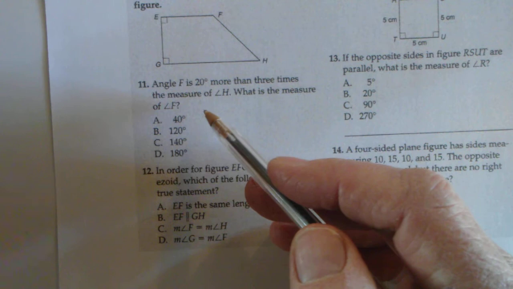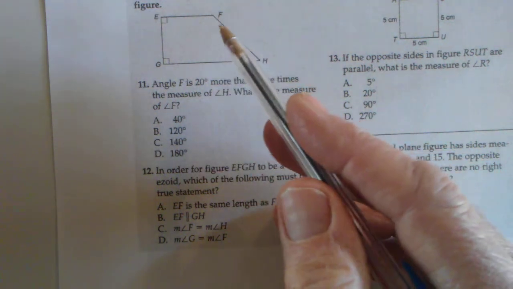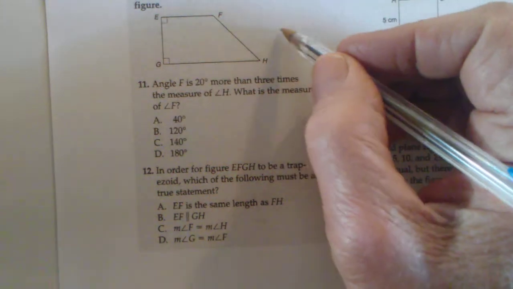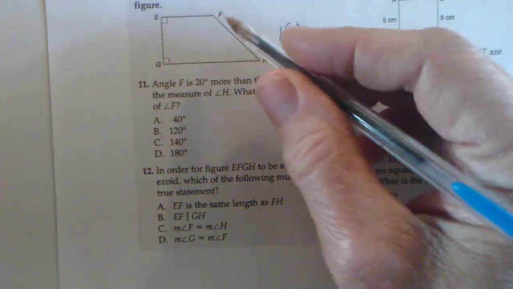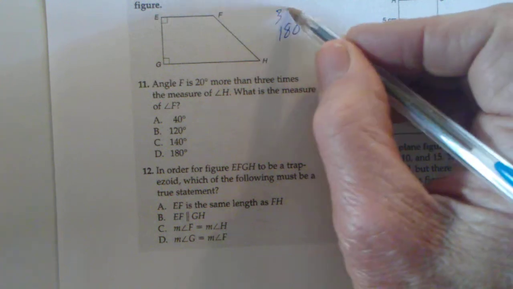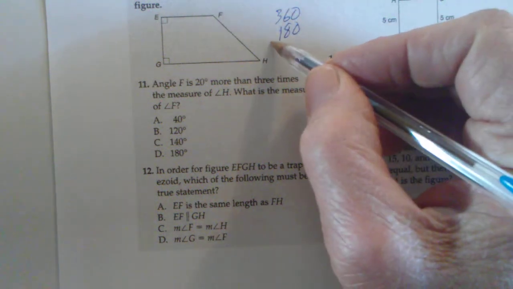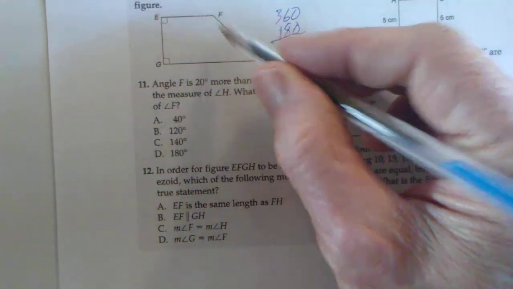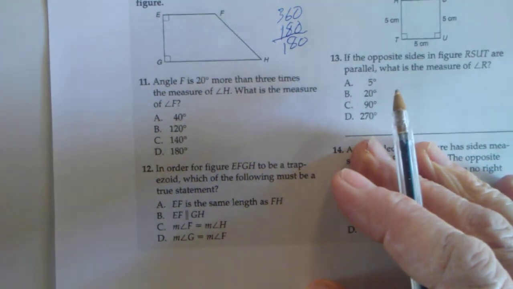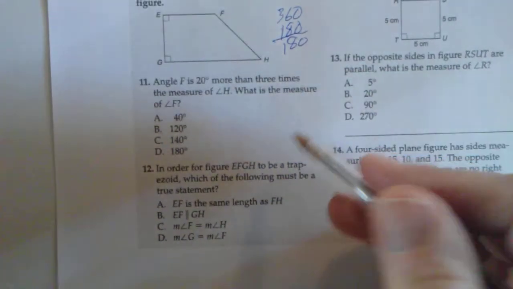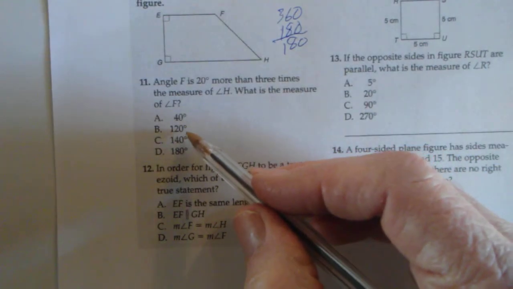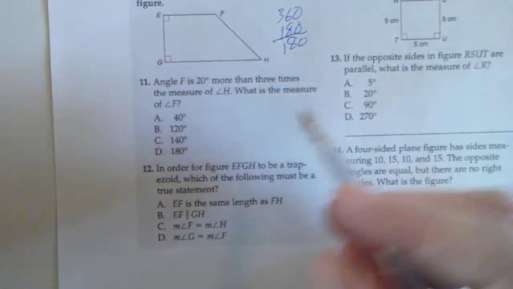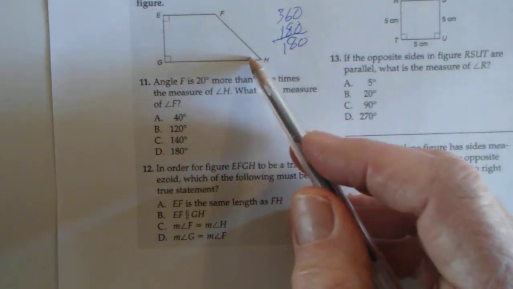That's too small. How much do these add up to, first of all? Well, this is 90, this is 90. That's 180. How many in the whole thing? 360. So if you subtract, you get 180. These two add up to 180. And one of them's big and one of them's small. 40 is way too small. How about 120?